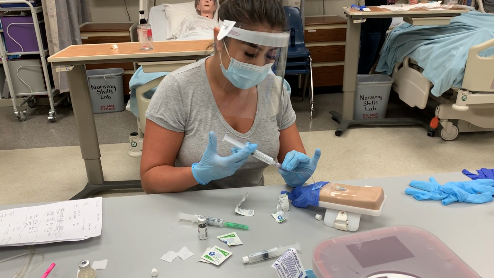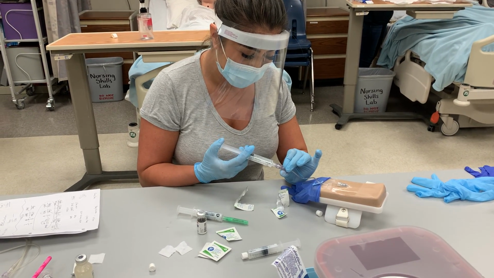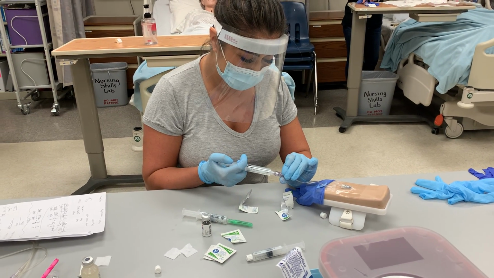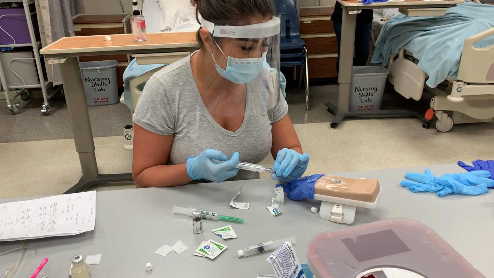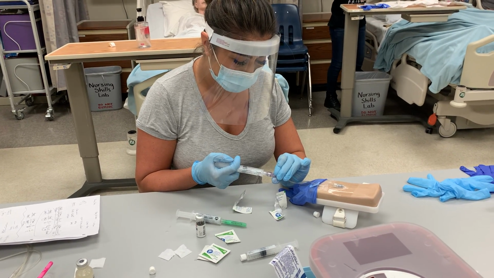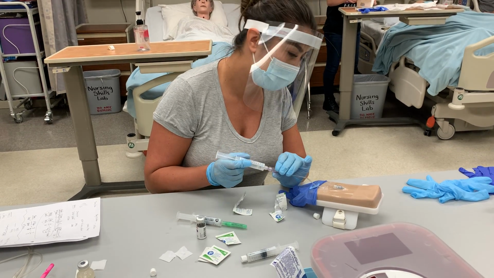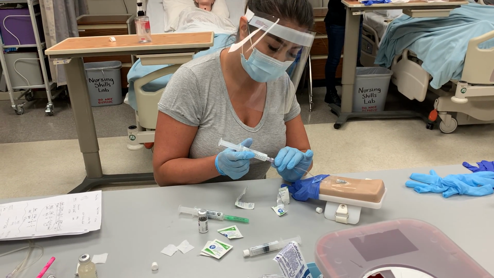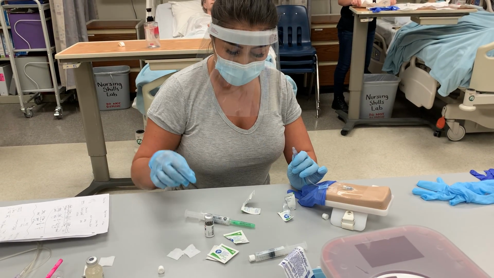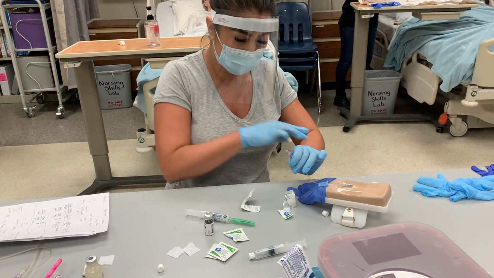I'm going to go ahead and flush the IV with 3 to 5 mLs just to make sure the IV is patent, and I'm going to watch for any infiltration. Okay, that's 3 mLs. It looks good. I don't see any infiltration on there. Now I'm ready to administer my medication.